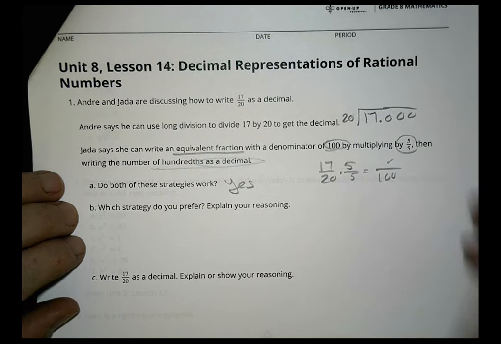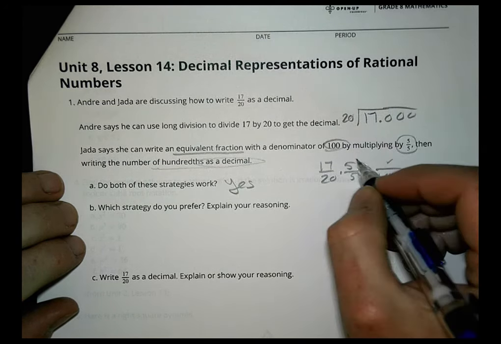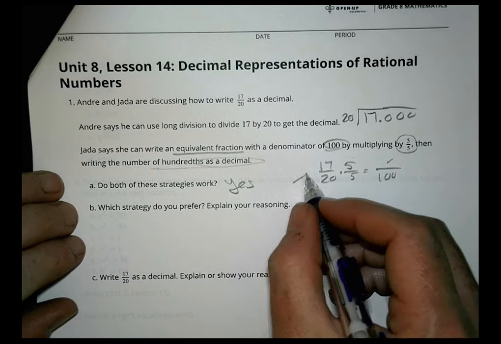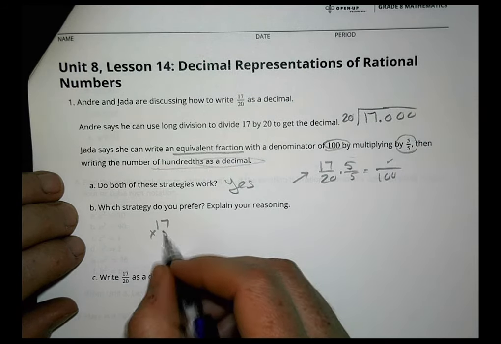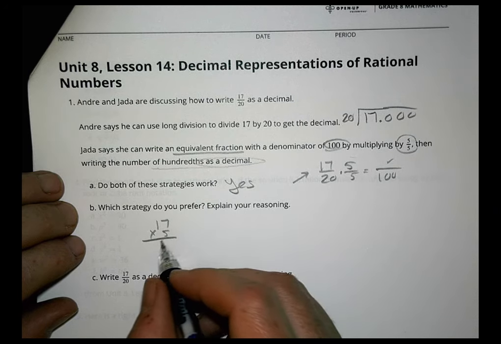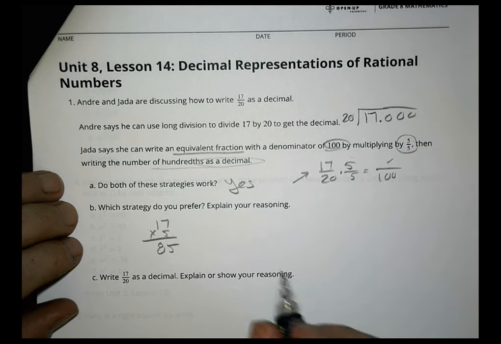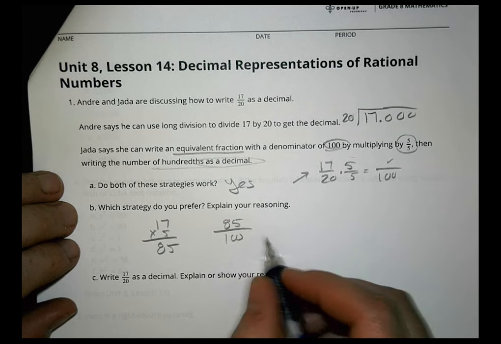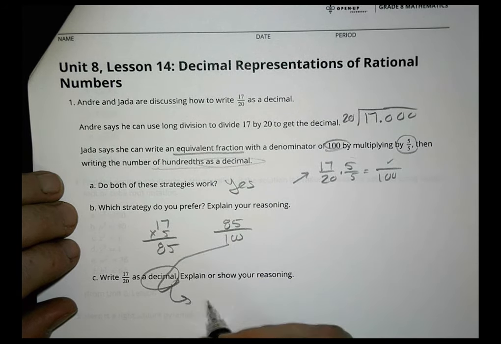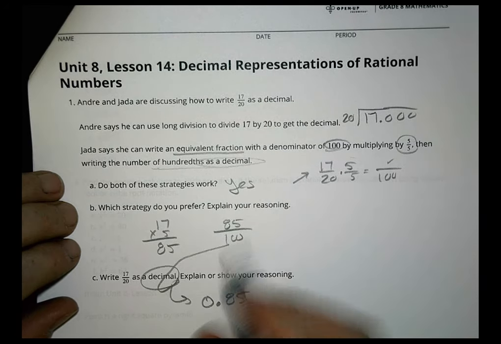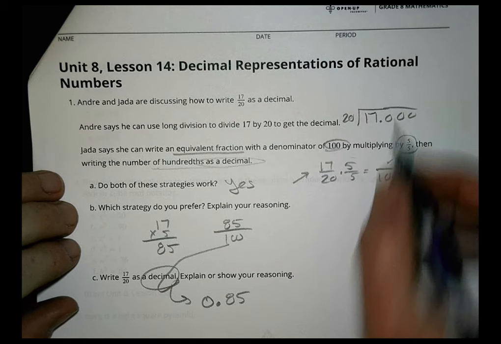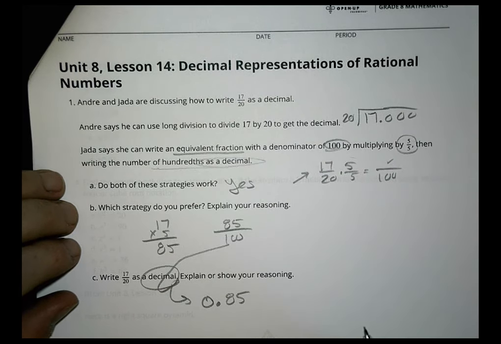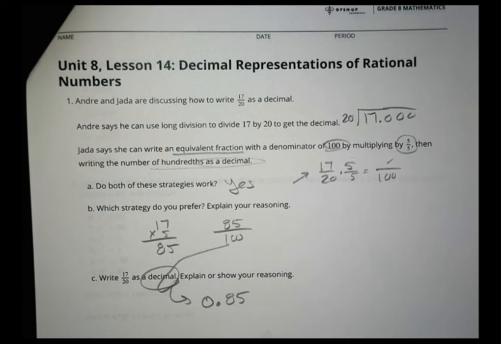Which do you prefer? Well, it depends. Do you like doing long division or a simple math problem here? I prefer this one myself because it's 17 times 5, and 17 times 5 gives me 85. Okay, so I like that because that becomes 85 over 100. So as a decimal here, that becomes just simply 0.85, and I'm done. That takes me less time than it does to say how many 20s are in 170. Granted, that is just as fast sometimes too, but that's what I prefer.